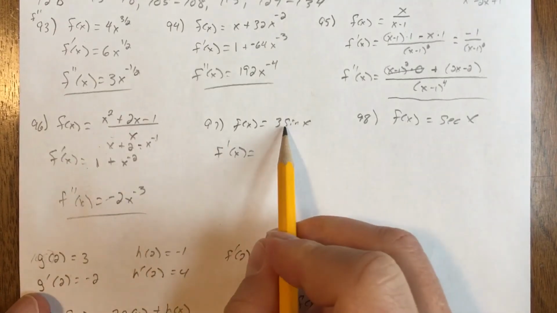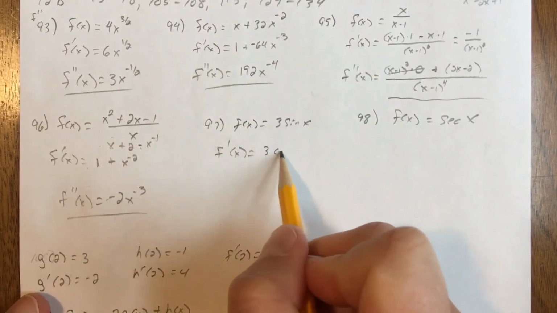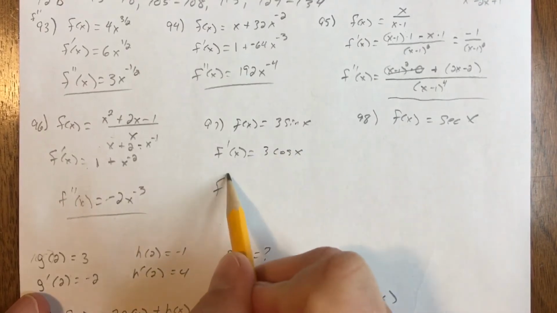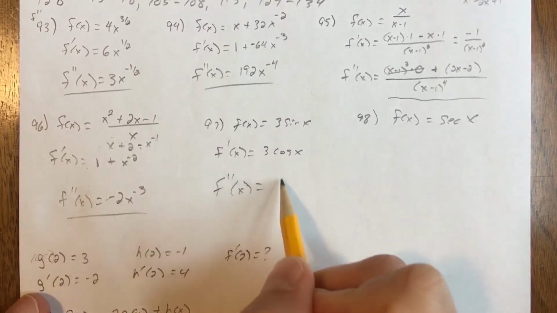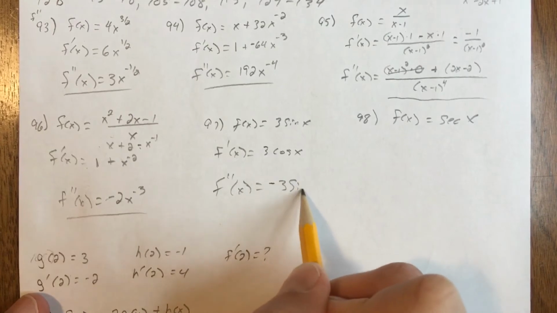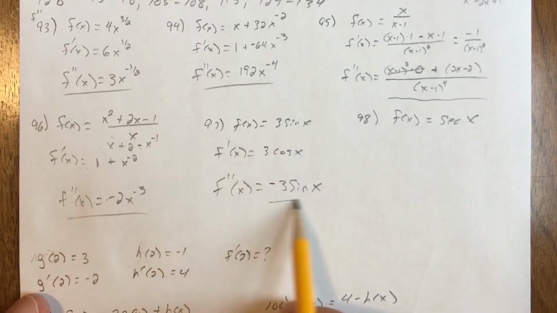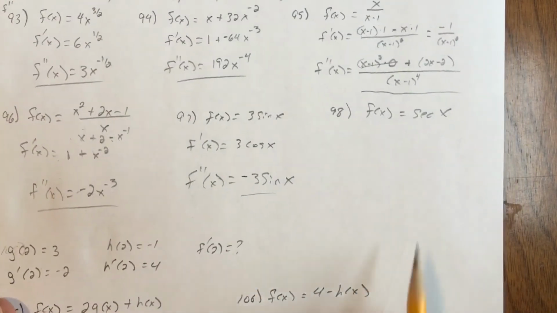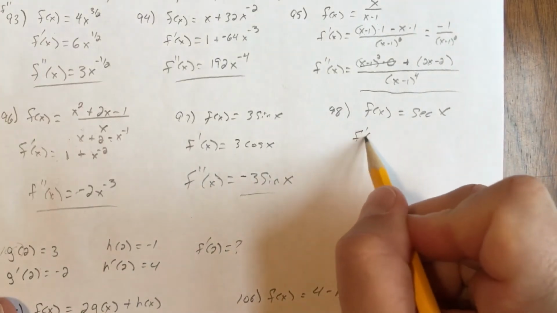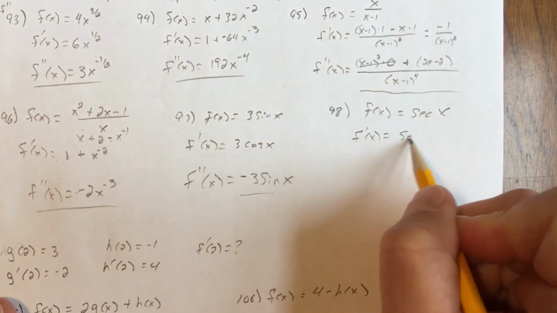For this one here, derivative of 3 sine is 3 cosine. And then the derivative of 3 cosine would be a negative 3 sine. So we almost get back to where we started. It's just the opposite of what we had. And then over here, the derivative of secant is secant tangent.